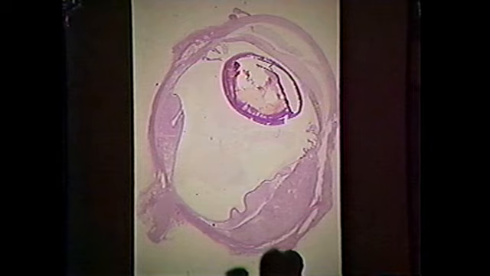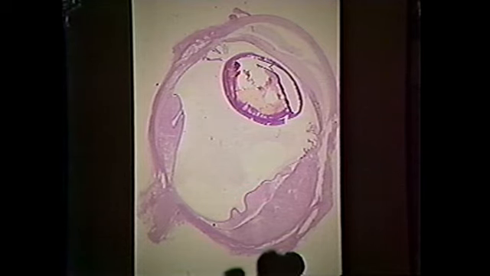Now, blastomycosis is one in which you can also get diffuse uveitis, but you also get movement of the cells and the organisms into the subretinal space. You can also find them within the vitreous. So ocular blastomycosis is different than ocular histoplasmosis, and you can tell the two apart. The patterns are different.